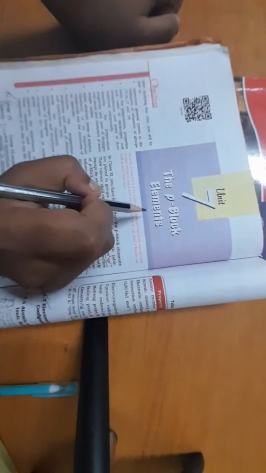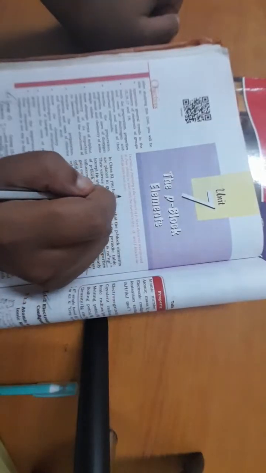So let us read Unit 7, the p-block elements. Here the objectives are written, but the main important thing is about the p-block. Diversity in chemistry is the hallmark of p-block elements, manifested in their ability to react with the elements of s-block, d-block and f-block as well as the other elements.